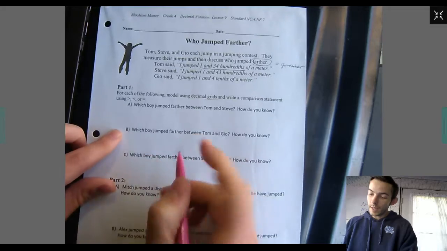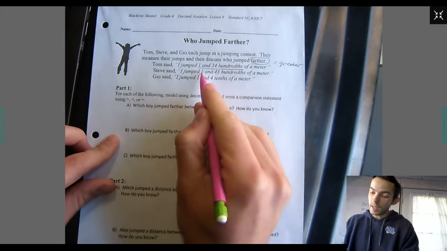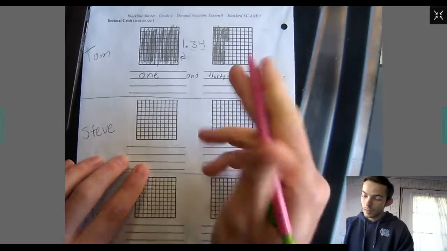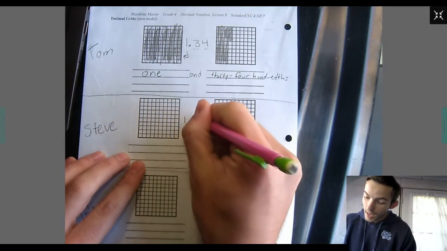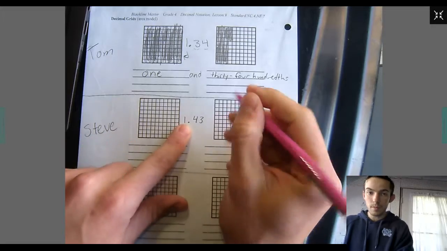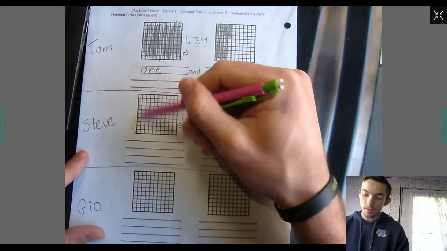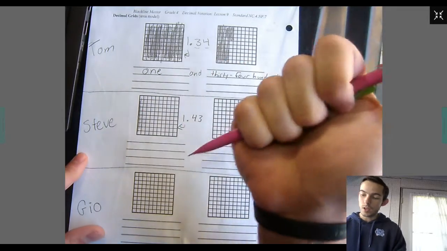So now let's see. Steve said he jumped 1 and 43 hundredths. So 1 and 43 hundredths. That decimal you say is "and." So here we know that this entire grid is going to be shaded in again. Go ahead and shade the entire thing in.